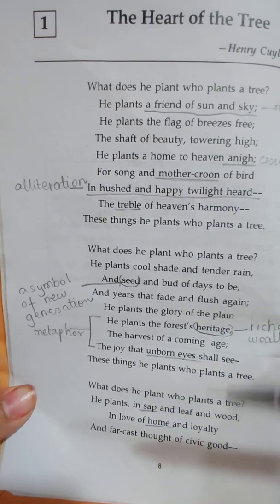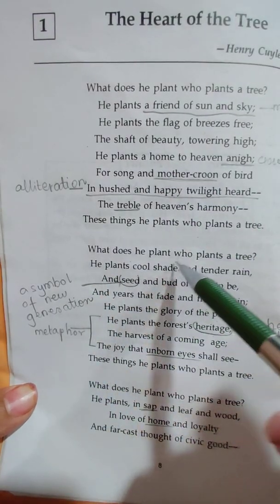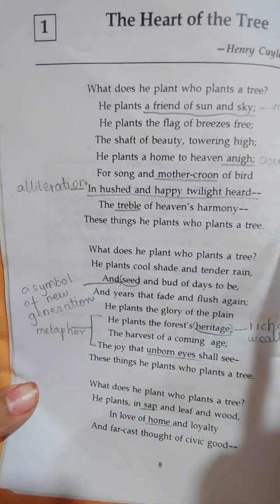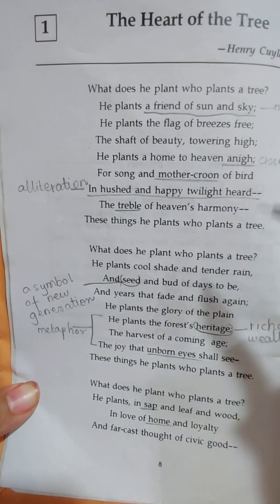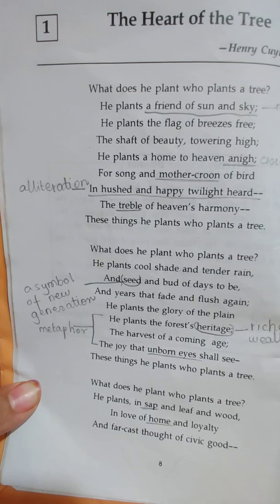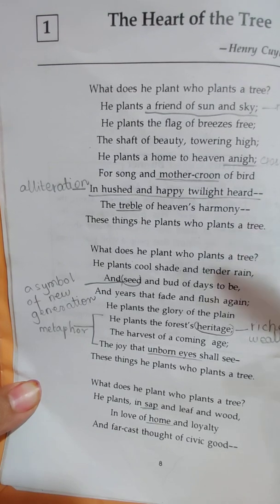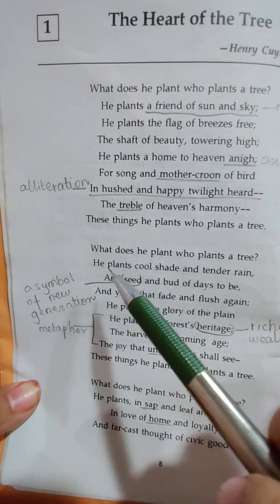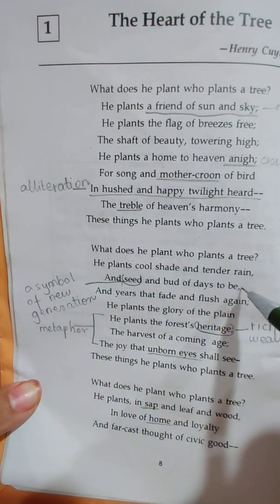Now for the next paragraph, what does he plant who plants a tree? Now he's asking again, what does a person plant who is going to plant a tree? If this is not enough for planting a tree, now he is giving some more reasons. What are the more reasons? He plants cool shade and tender rain.